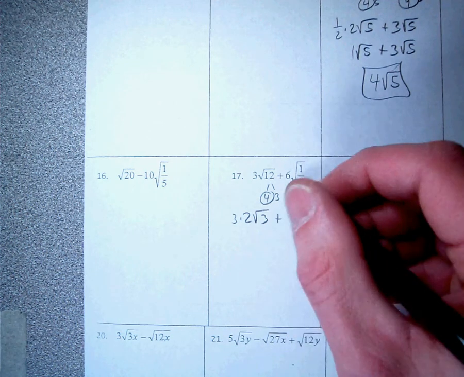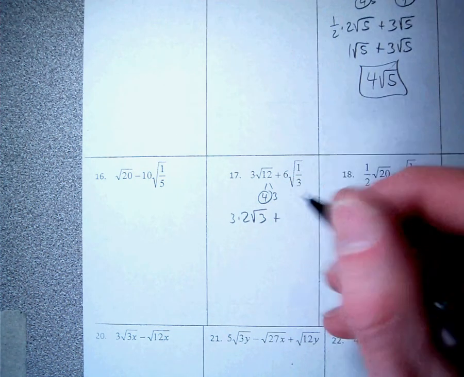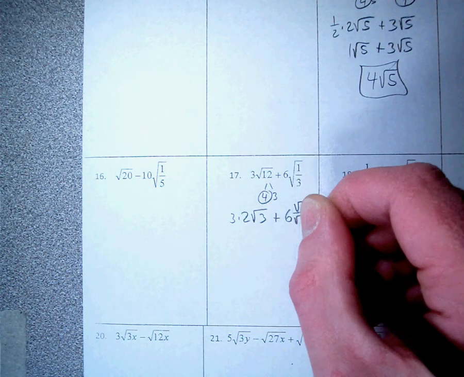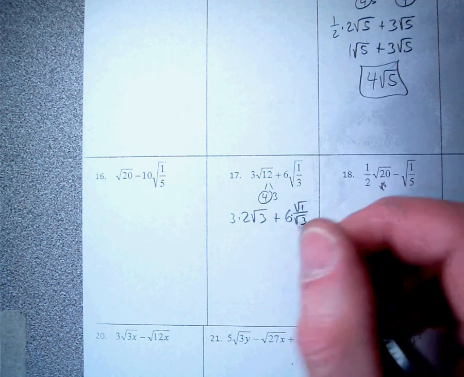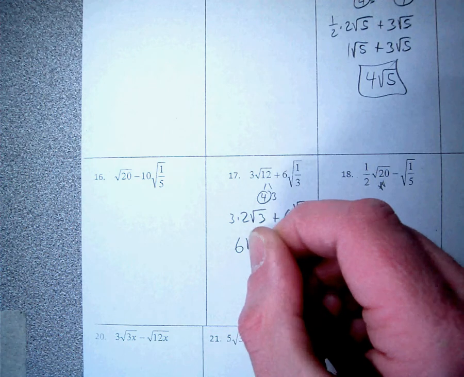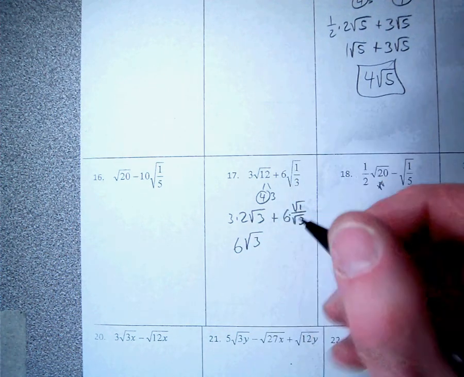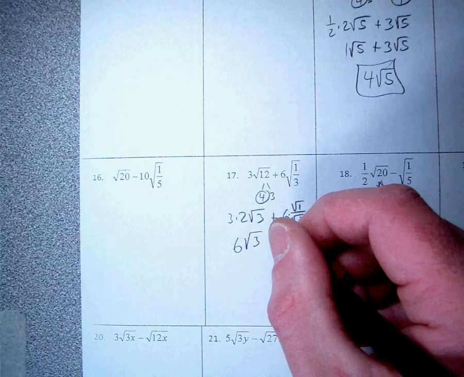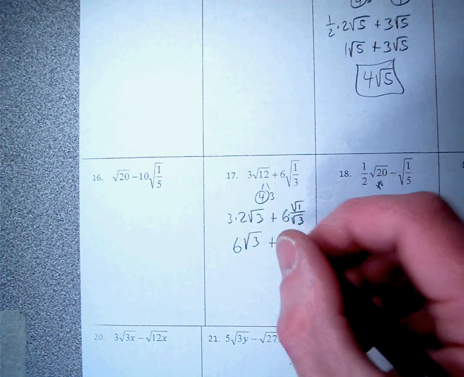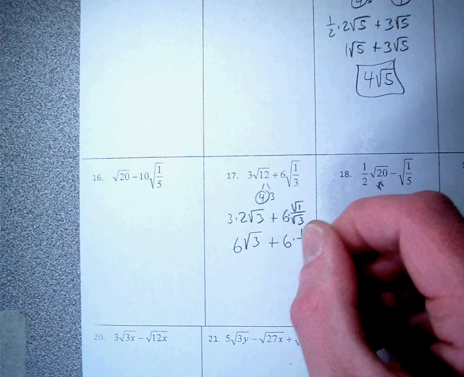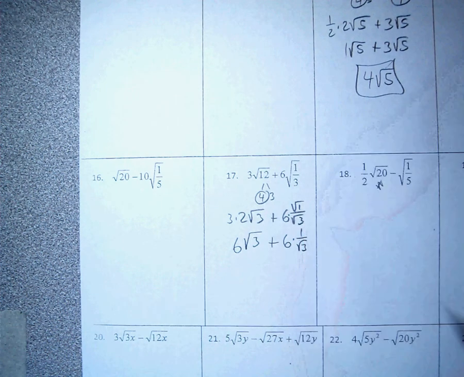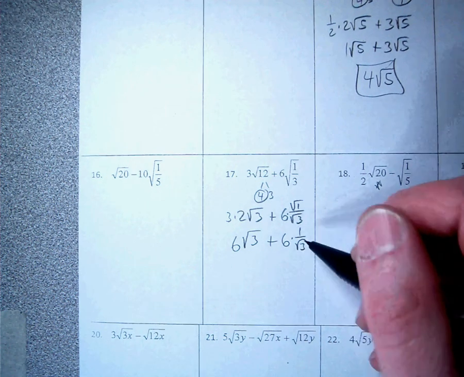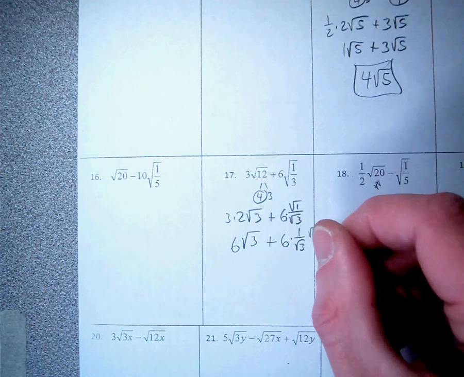On this other side here, we've got a fraction, so we learned yesterday you can split that up, can't you? Well, on this side we'll have a 6 square root 3, but over here, square root of 1 is 1. You could put the 6 up top or just leave it to the side, but you're going to have 1 over square root 3. We need to rationalize our denominator.